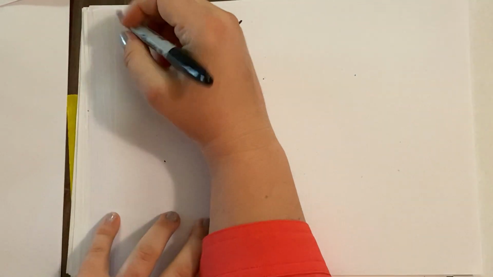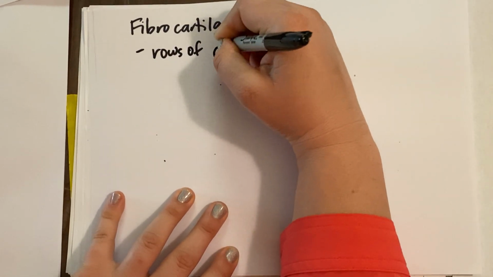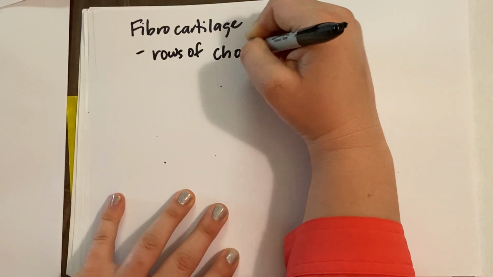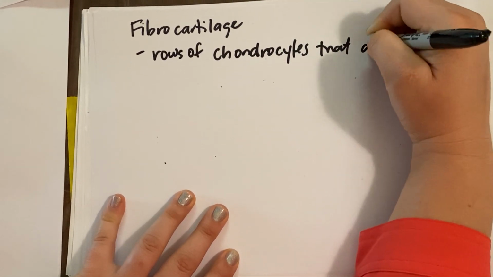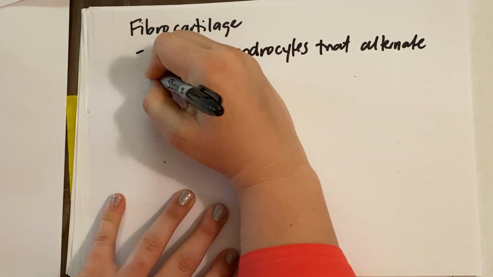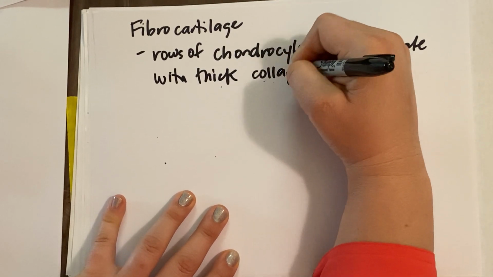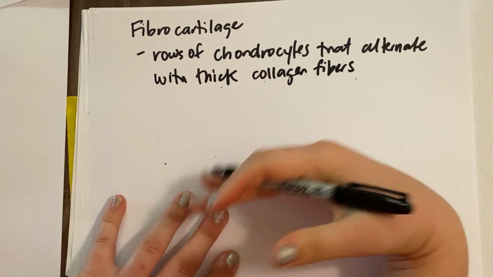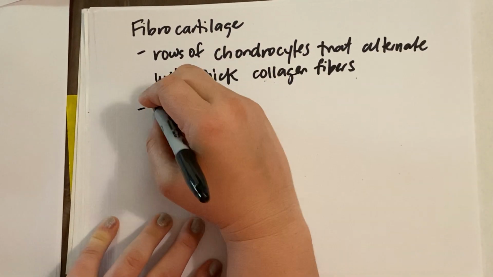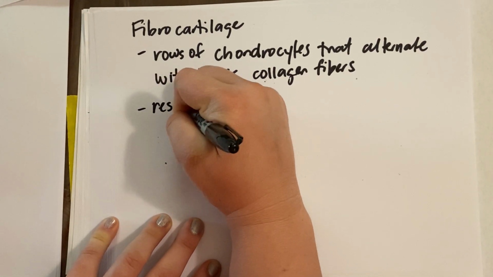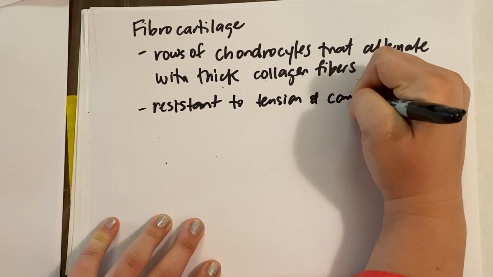Now, fibrocartilage, okay, so again, it's going to have rows of chondrocytes. So that's going to be one of the defining characteristics for you to recognize it. Rows of chondrocytes that alternate with thick collagen fibers. Okay, so you're going to see lots of fibers in this one as well. Okay, this is both resistant to tension and compression.